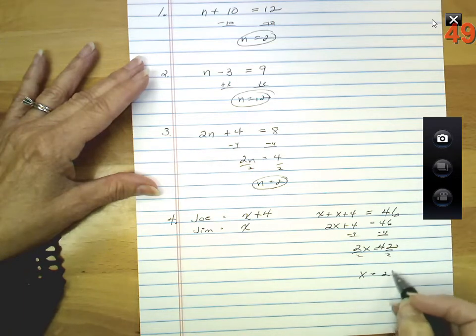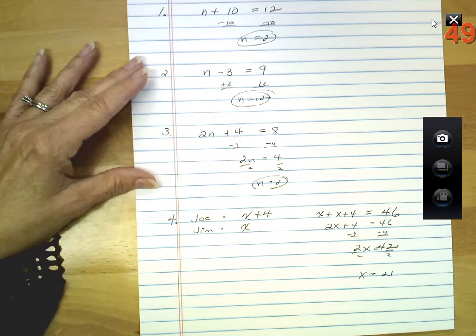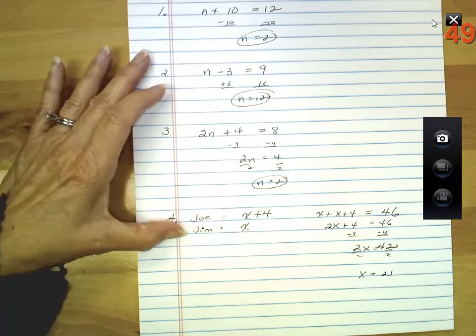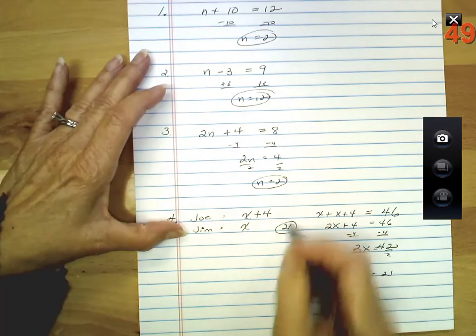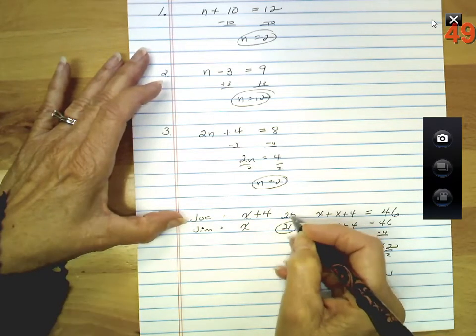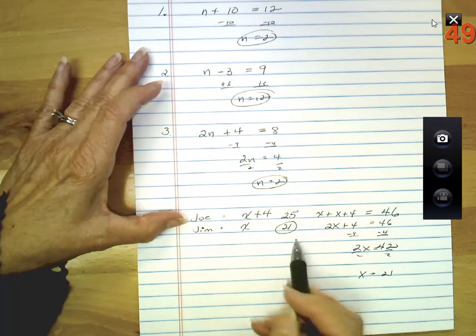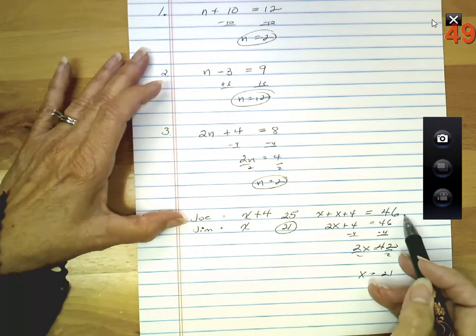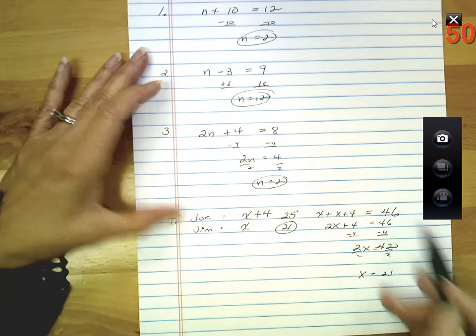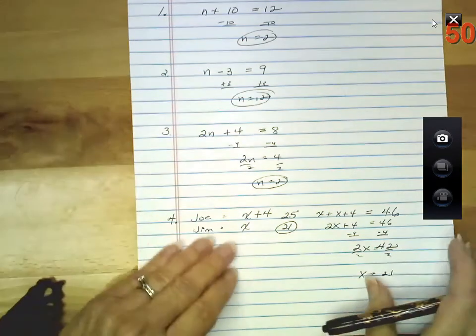X is what, 21? So who's 21? Jim. And then Joe is 21 plus 4, or 25. Is the sum of their ages 46? Yes. Okay. That makes sense?